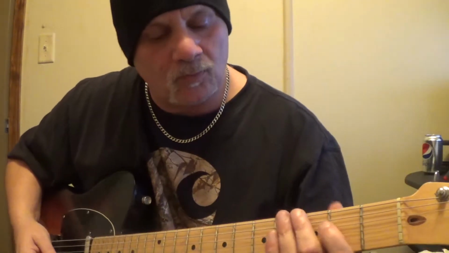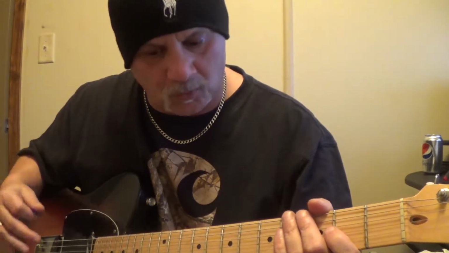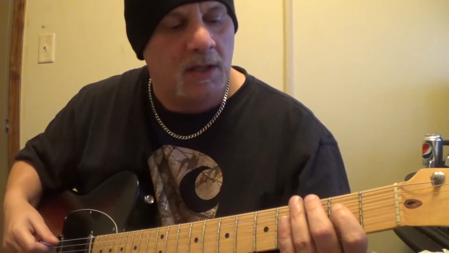The important part to note when you're trying to learn the modes, and I'm going to have to get into a little bit of theory here, so just bear with me, is that each degree of the major scale represents what they call a mode.